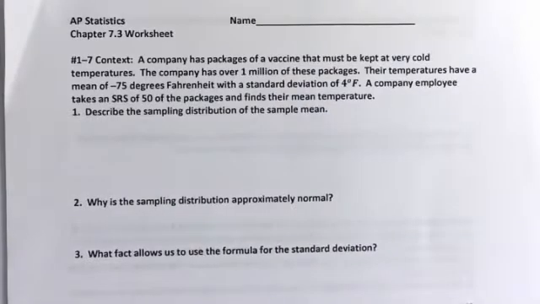Hello, we will now do the 7.3 worksheet, which deals with sampling distribution with means. I encourage you to pause this video and try a problem, then play the video and see if you get it right. Stop and start the video as you do the worksheet, and see if you can get this stuff right.